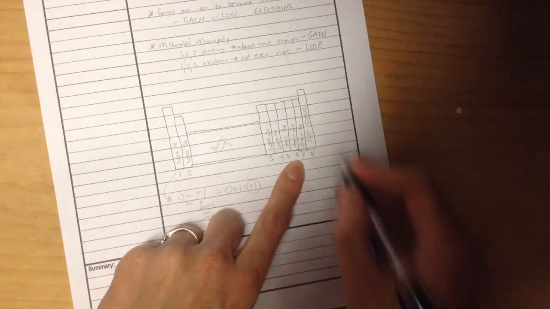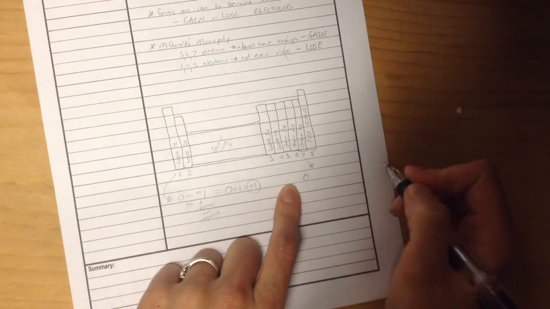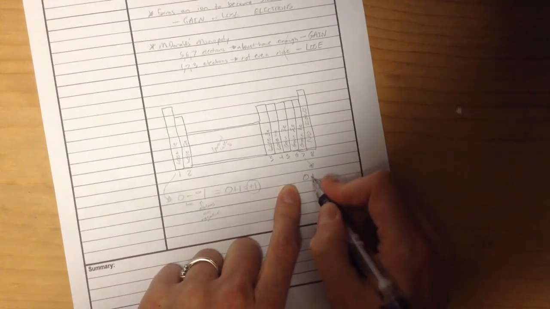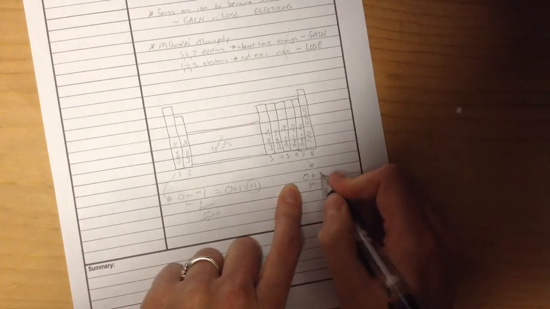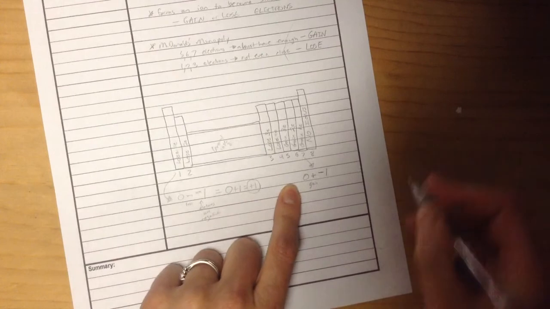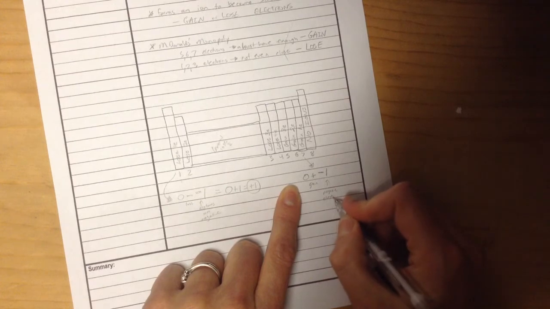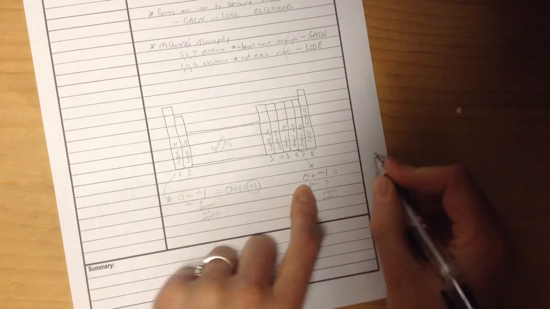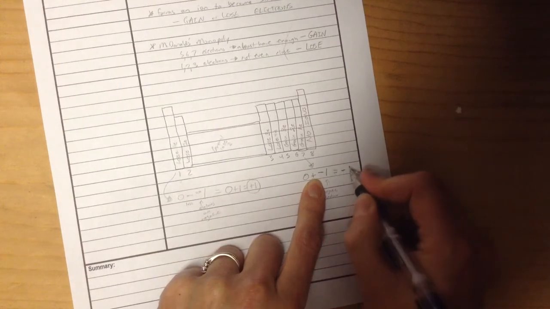Now let's take a look over here at these guys. This guy starts out with no charge. It's going to gain an electron, which is a -1. And when it gains that negative electron, then what charge does it get? Well, 0 plus a -1 means -1.